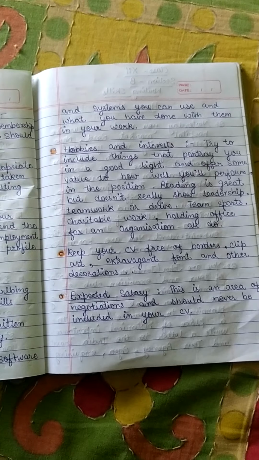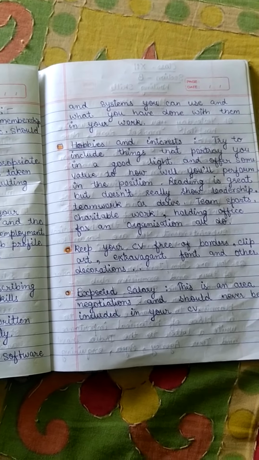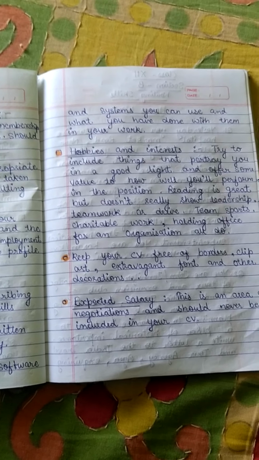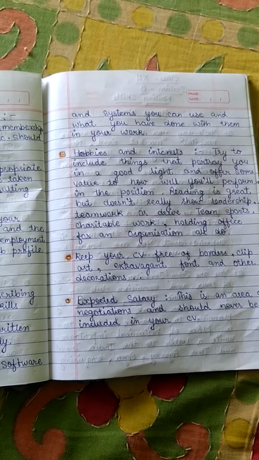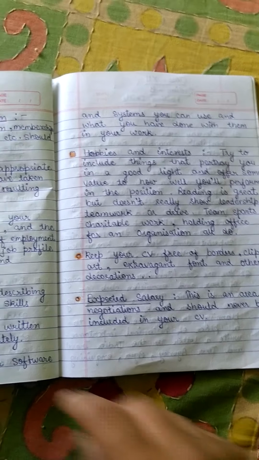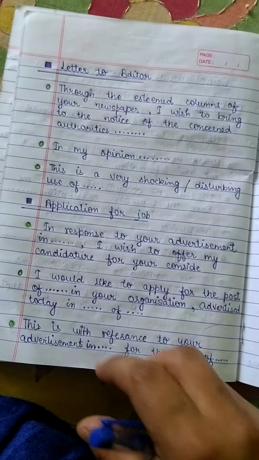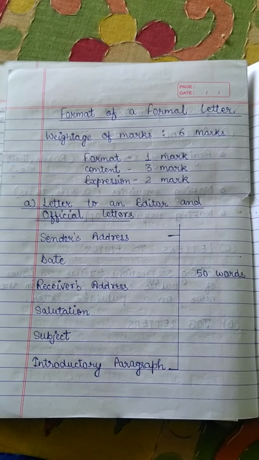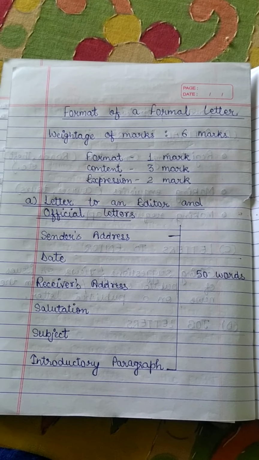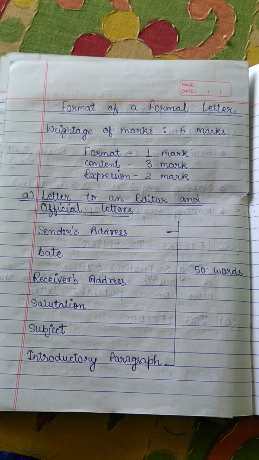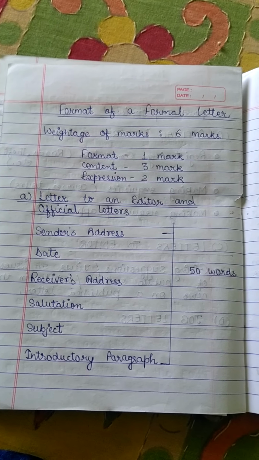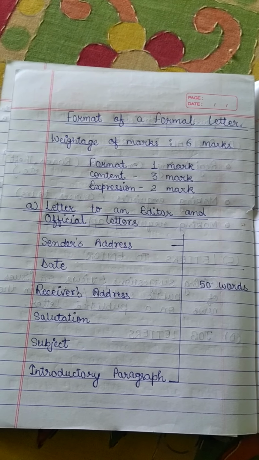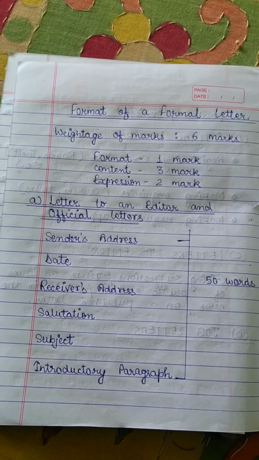Now this is what we have done today. Today we have covered what letters are, what the types of letters are, and what the format of a letter is. You have to follow the format, and with that format it will be easy for you to write a letter. I hope you all have understood, and on the basis of whatever we have done today, I will give you homework, and you have to do it and later show it to me.